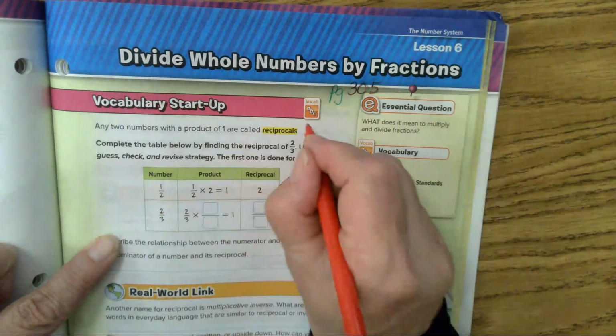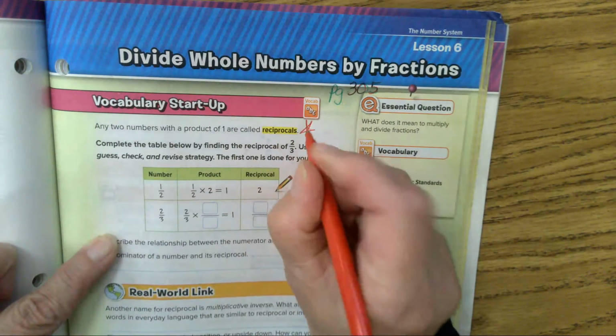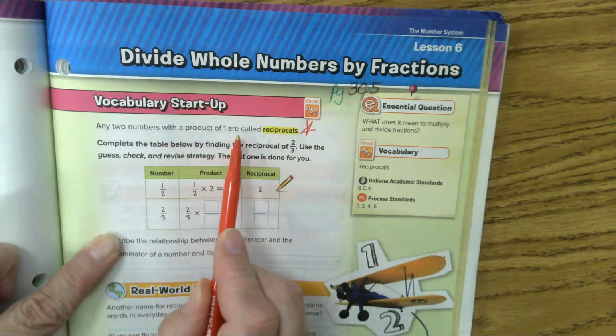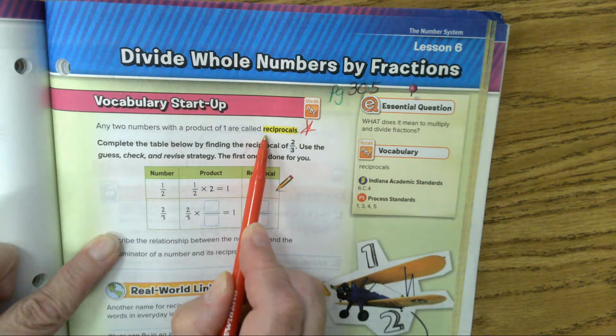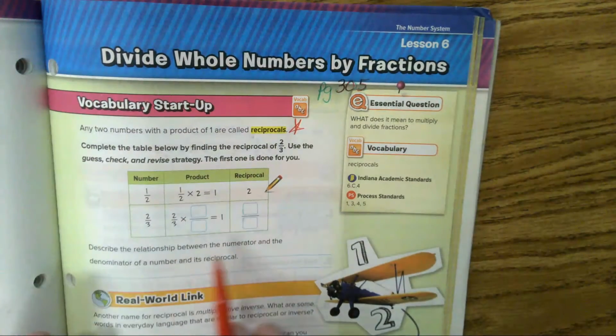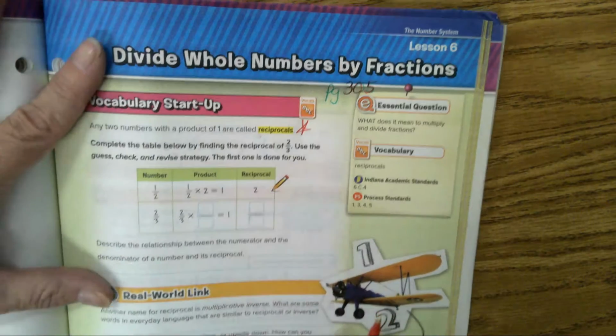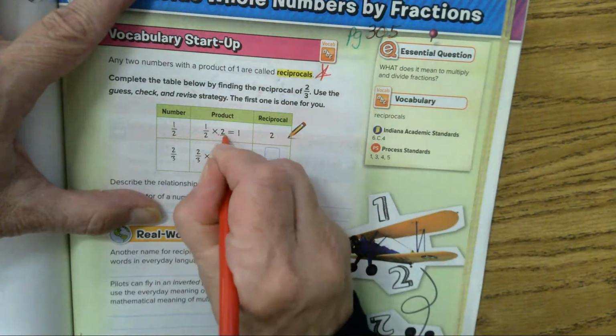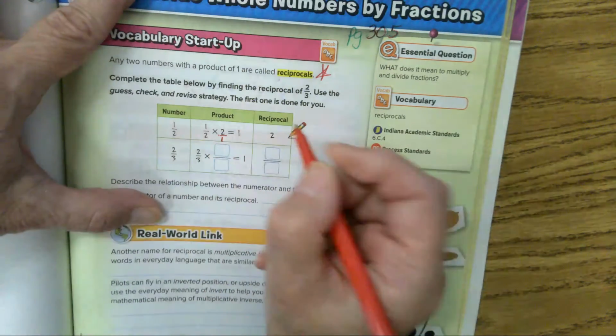Put a star by this word, reciprocal. Any two numbers with the product of 1 are called reciprocals. In other words, a number times its reciprocal equals 1. Let's do this one: 1/2 times 2 over 1 equals 1.